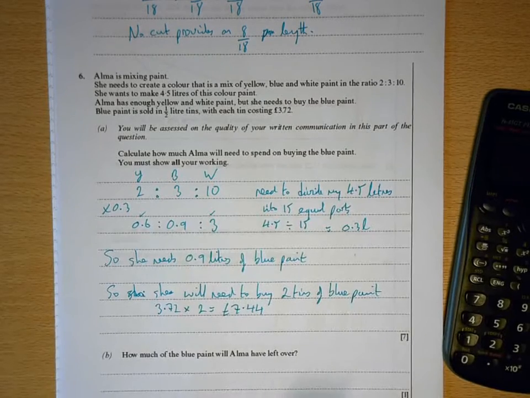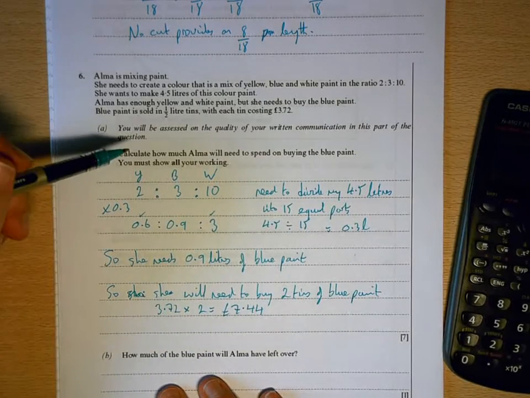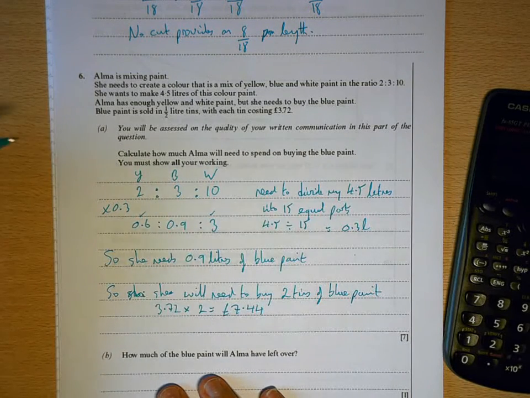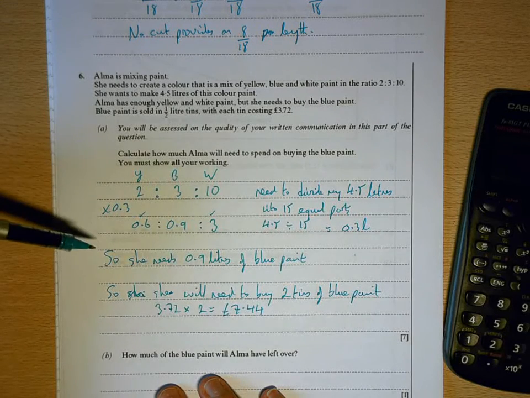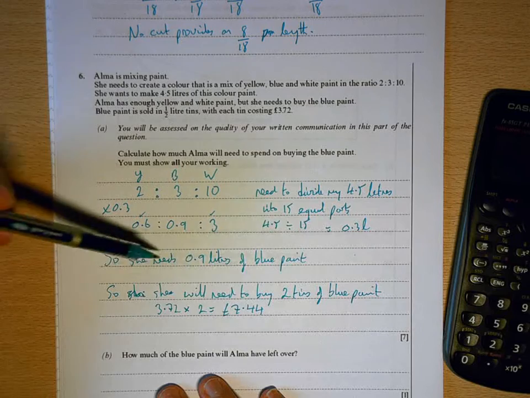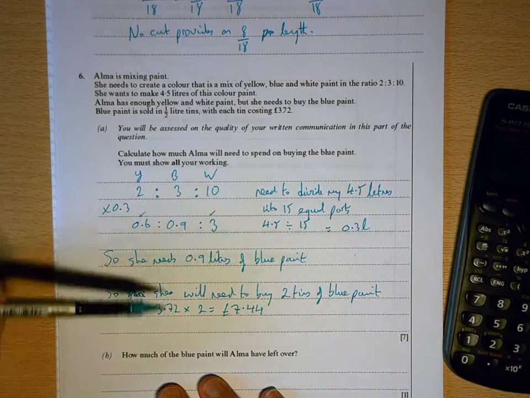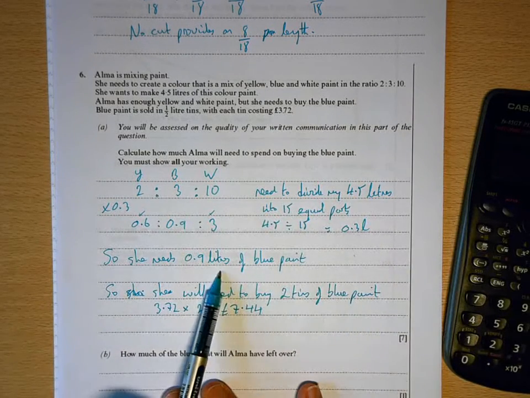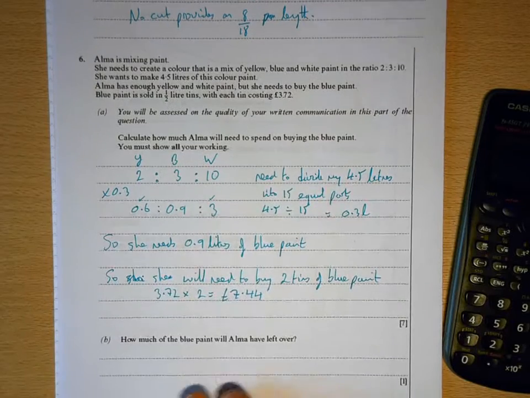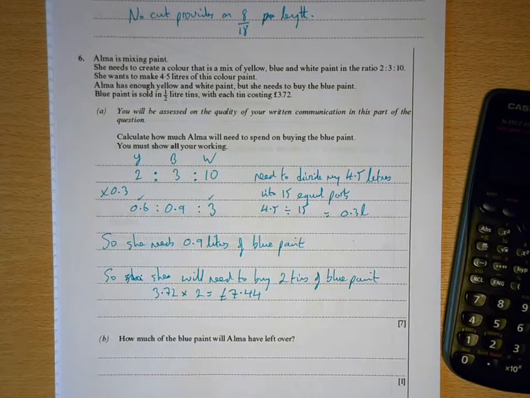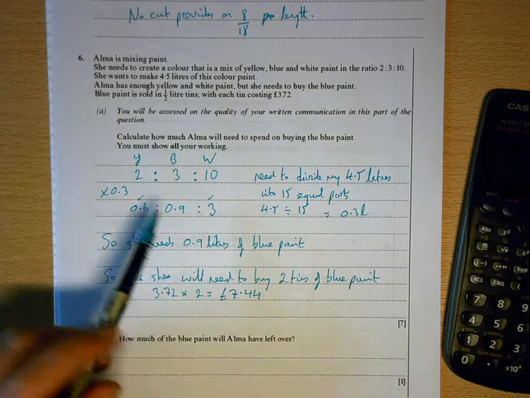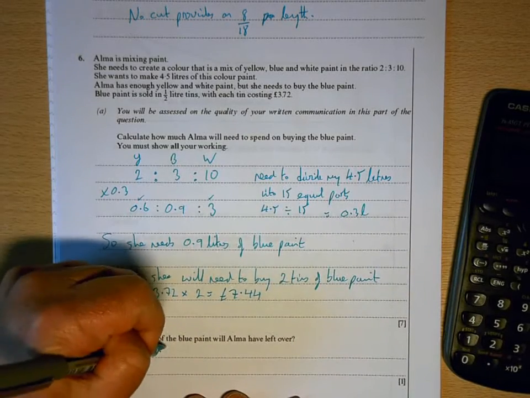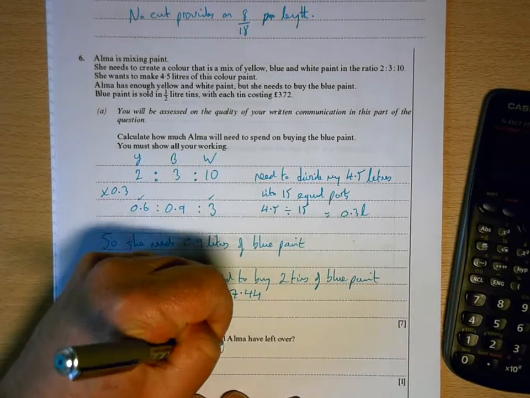So when we're looking at a QWC question, that's all you need to do. It's not a story. You're laying out your maths in a clear and organised way. You're writing a little bit of explanation for the maths that you're doing, and you are using your units correctly. So I'm talking about litres up there, litres there, pounds there. How much of the blue paint will Alma have left over? Well, she's got a litre and she's using 0.9 litres, so 0.1 litres left.